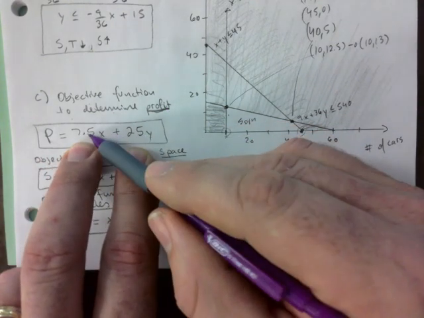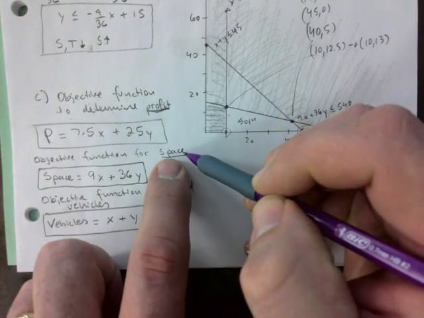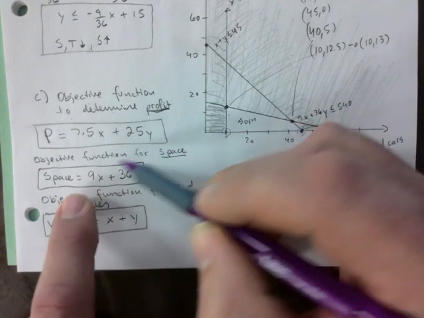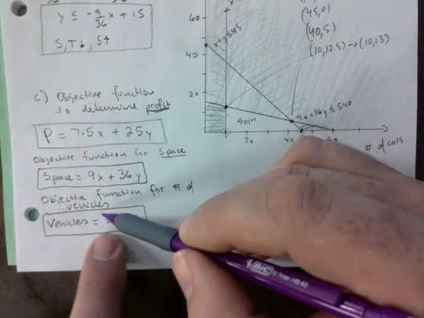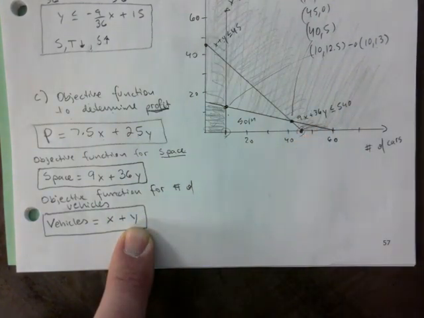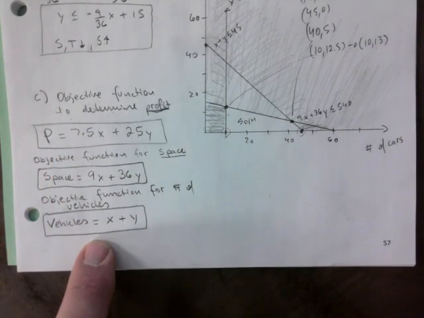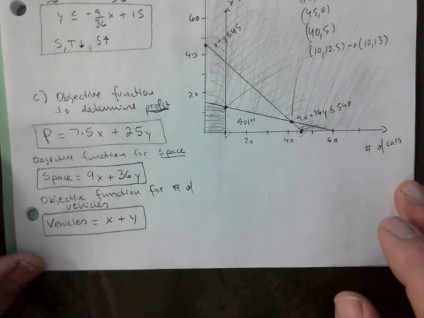And we were given how much it costs for each car and bus. If they said, hey, write the objective function that would tell you how much space has been used up, we use the square footage of each. If it's vehicles, it's just x plus y. So get used to just reading the question carefully, but this one is never graphed, guys. This is not being graphed.